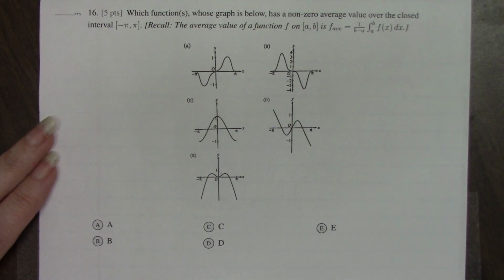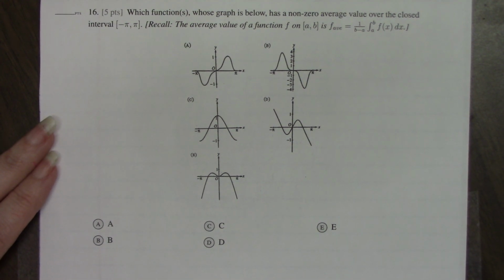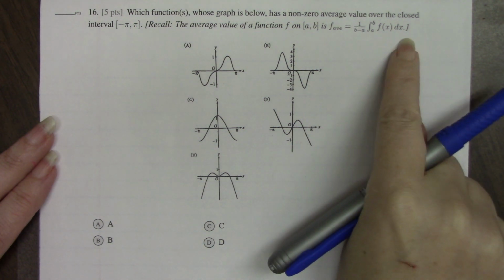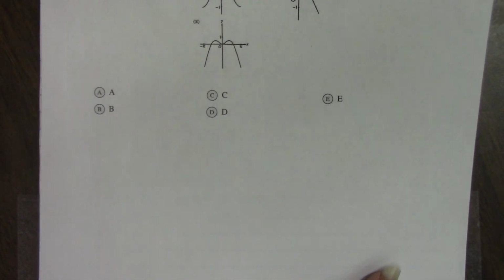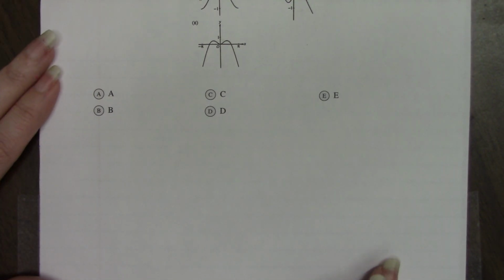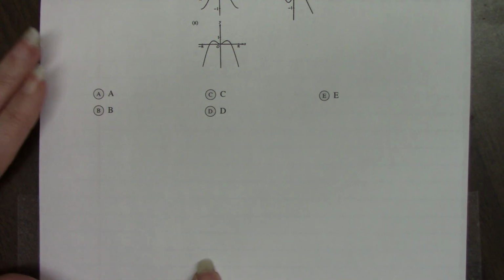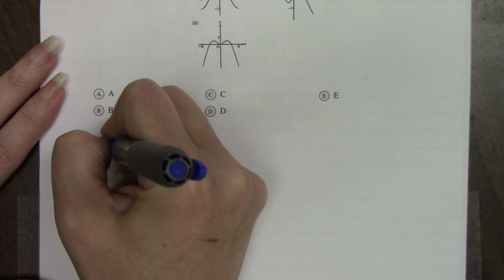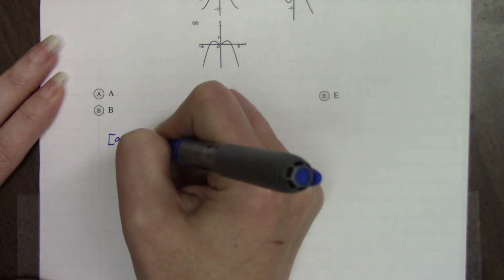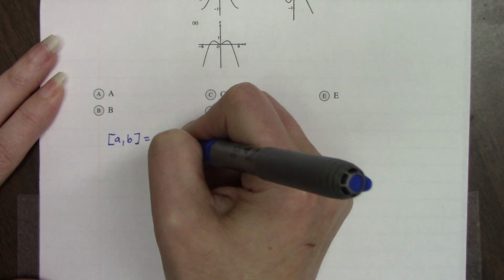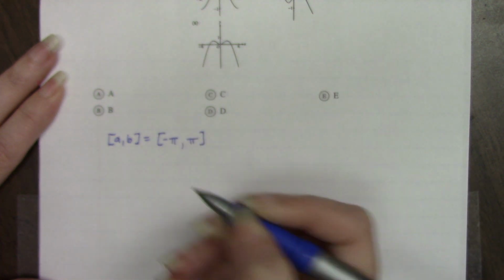So it says which functions whose graph below has a non-zero average over the closed interval negative pi to pi, and it says recall that the average value of a function on a to b is given by the following formula. So let's go down here and synthesize that information and then use that to then figure out which graph is appropriate. So the interval a to b that we were given is negative pi to pi.